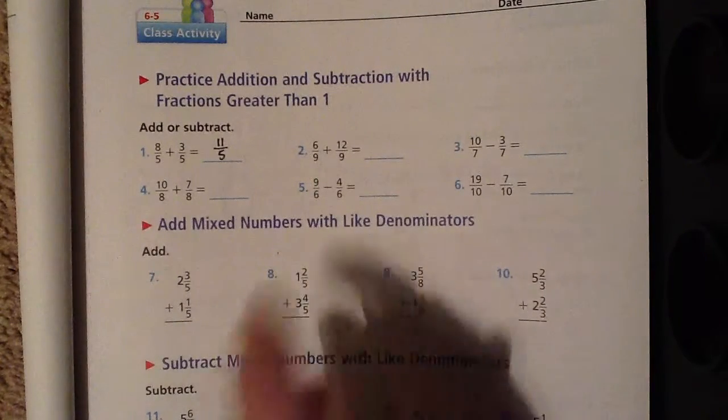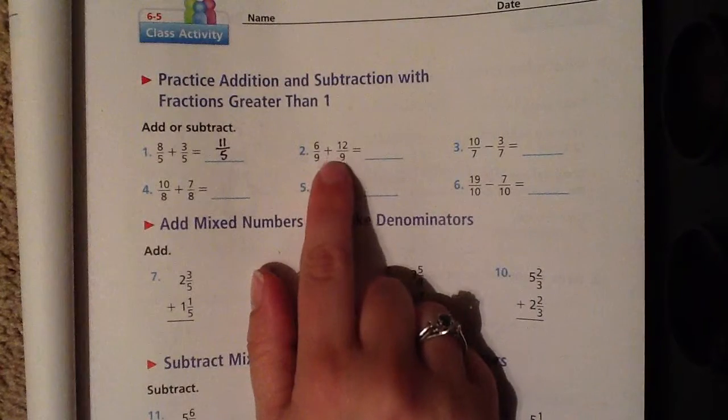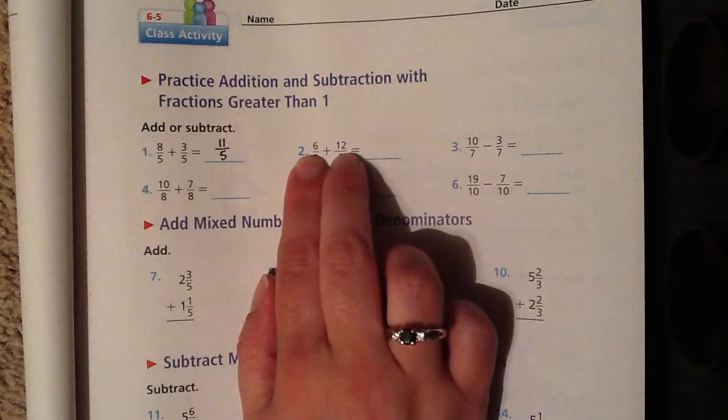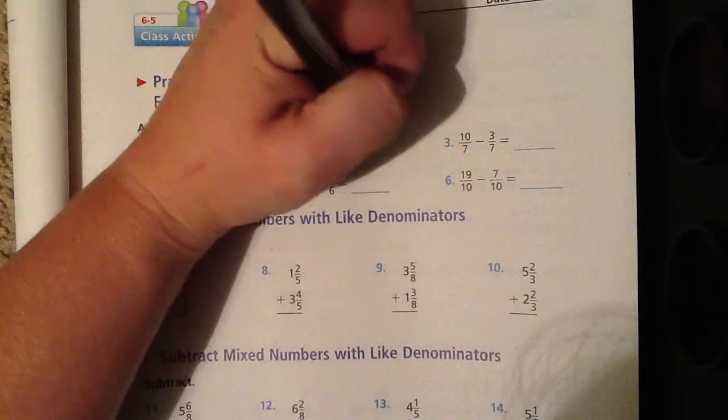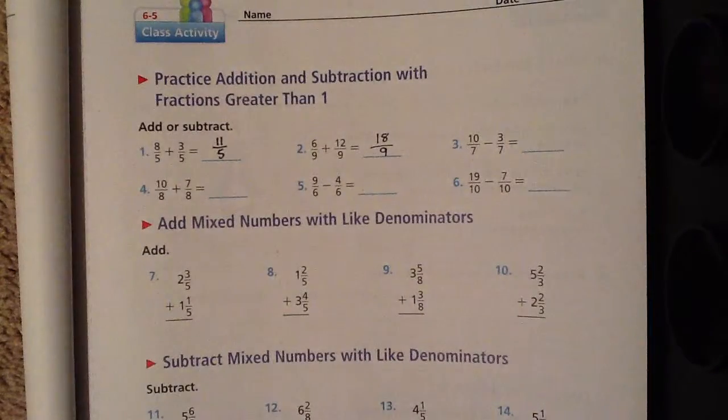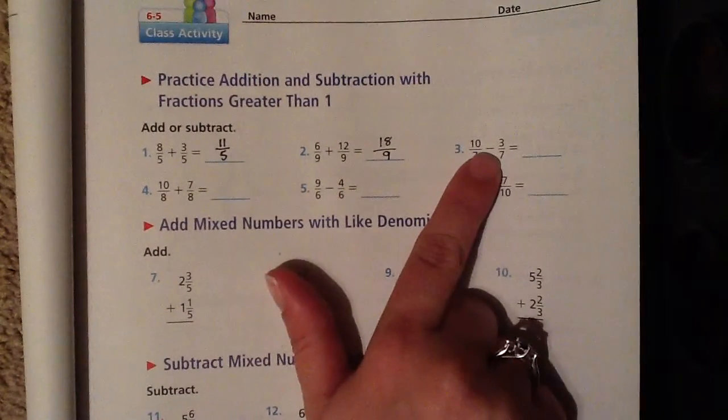Number 2, 6/9 plus 12/9. Again, I'm going to leave my denominator the same, and I'm going to only add my numerators. 6 plus 12 is 18. 18 over 9. Notice on number 3 my sign has changed.